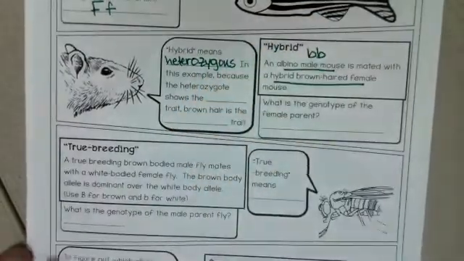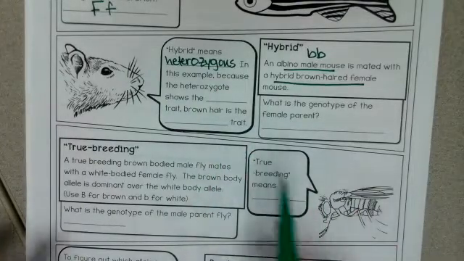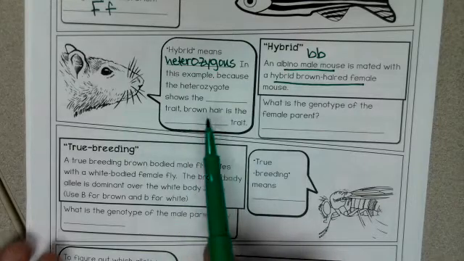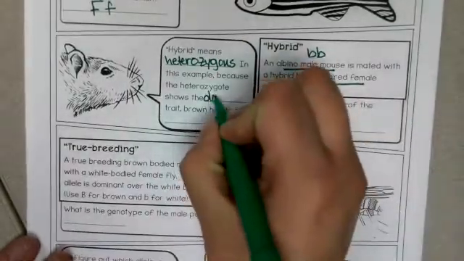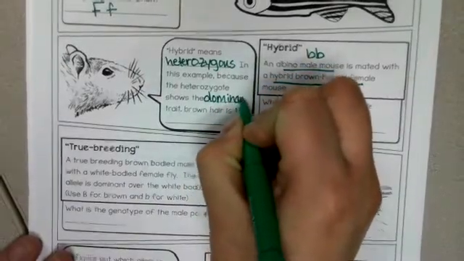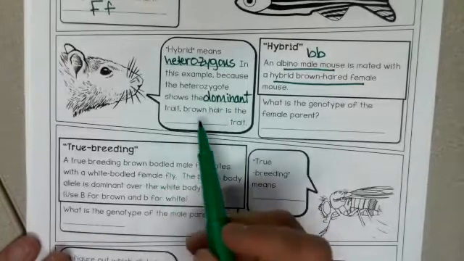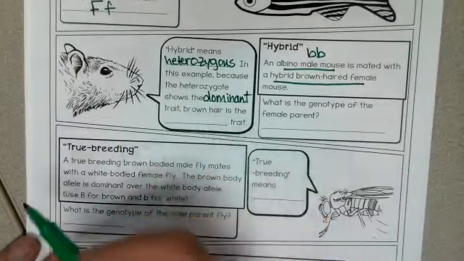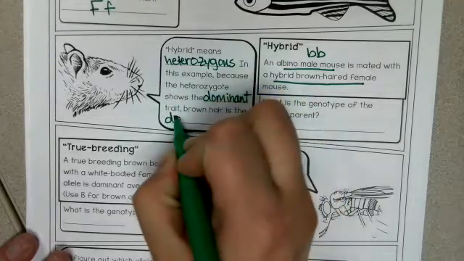Okay? So in this example, because the heterozygote will only ever show the dominant trait, brown hair, we know, is going to be the dominant trait.